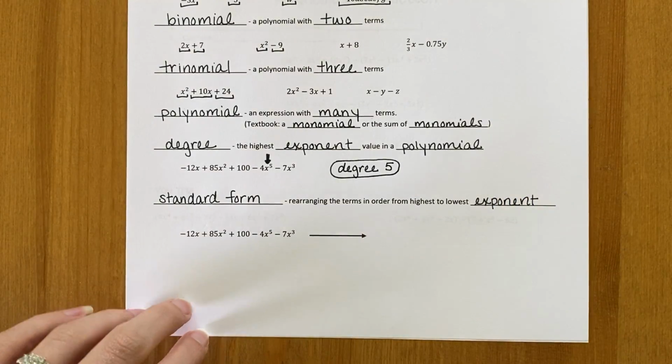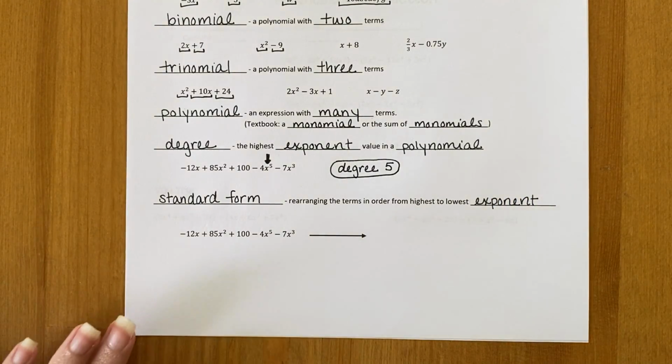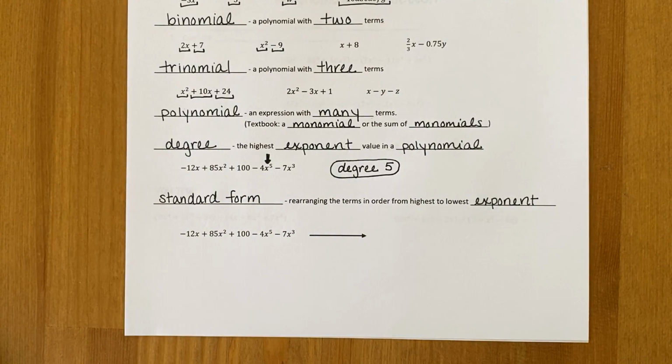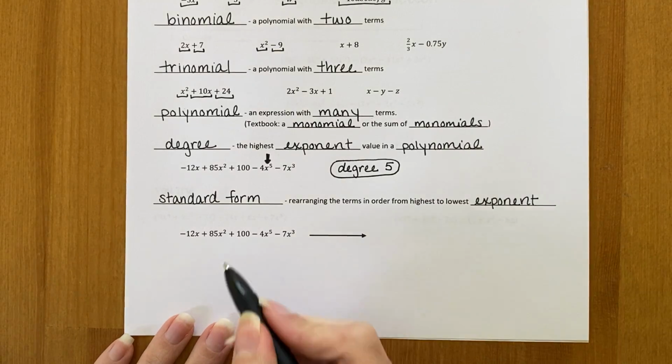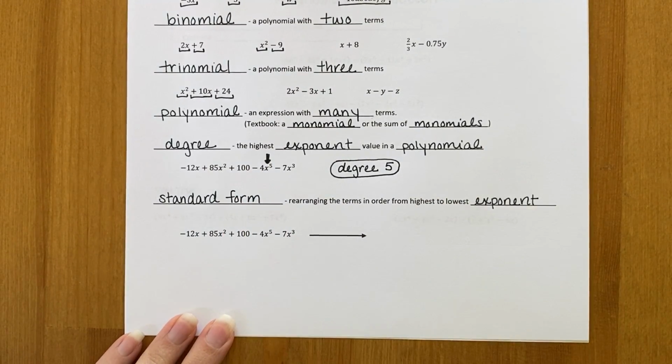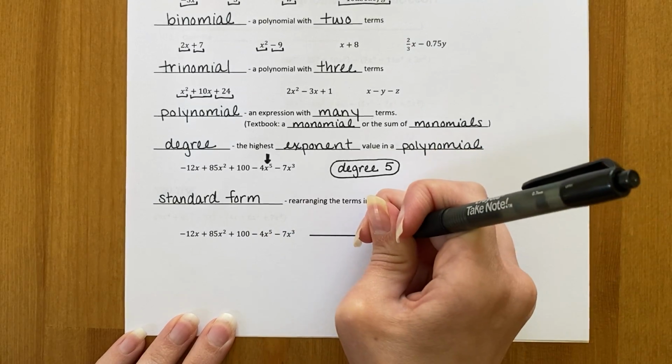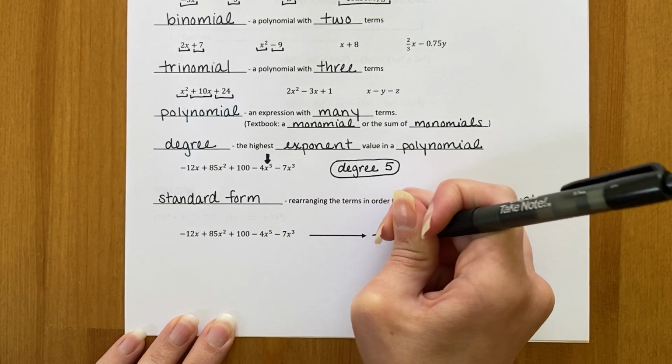Some people have a natural eye for standard form. Like for me, this feels out of order to me. So what you want to do is go from the highest exponent term to the lowest exponent term. So this is the same polynomial from our degree conversation. So I know that negative 4x to the 5th has the highest exponent. So that is the term that would actually be written first.